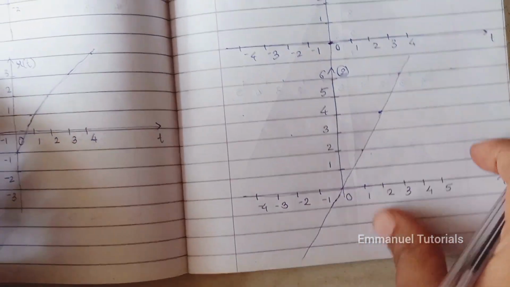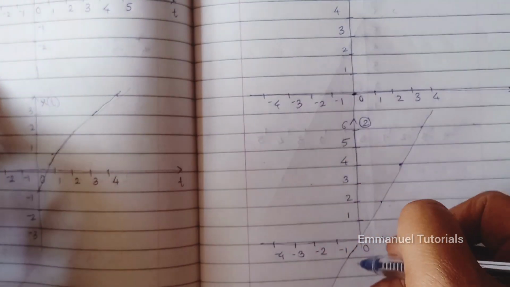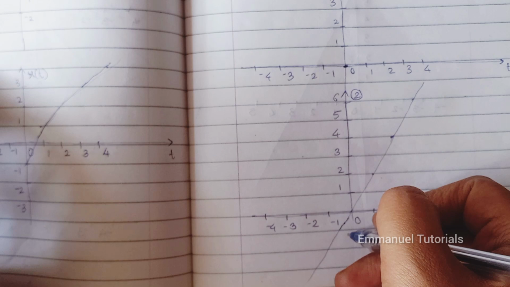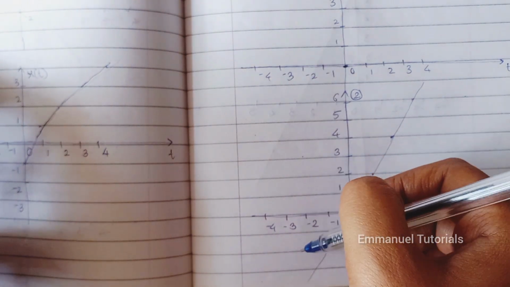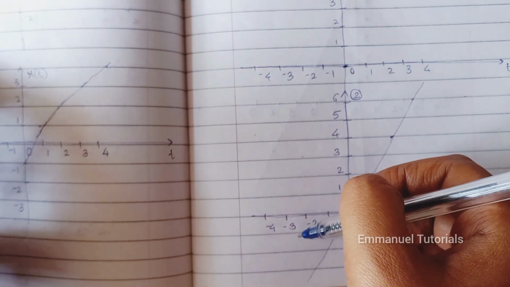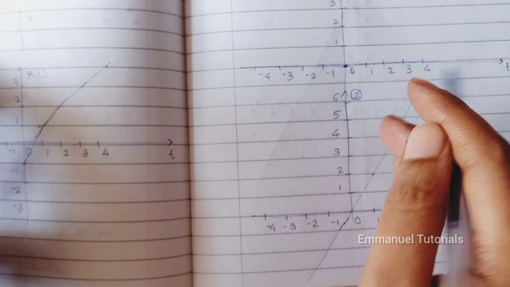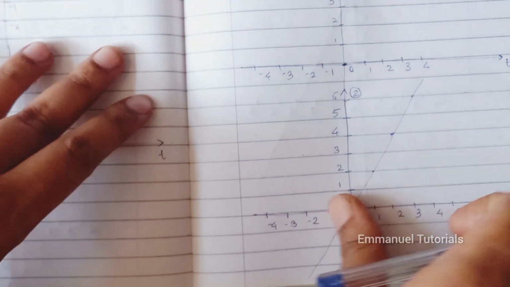Similarly on the left, it's going to be 6 minus minus 2, which is going to give us 8. Similarly, it will be 6 minus minus 4, which is going to give us 10. So let's see what we have in the resultant signal.